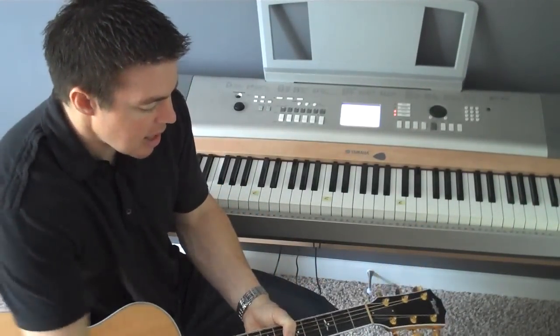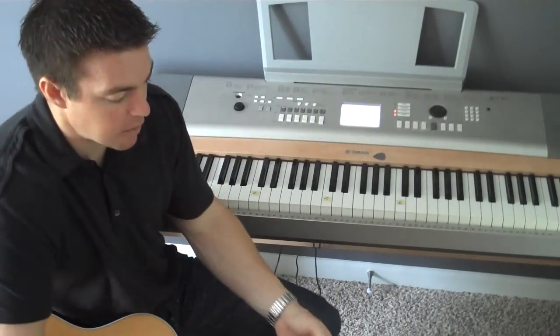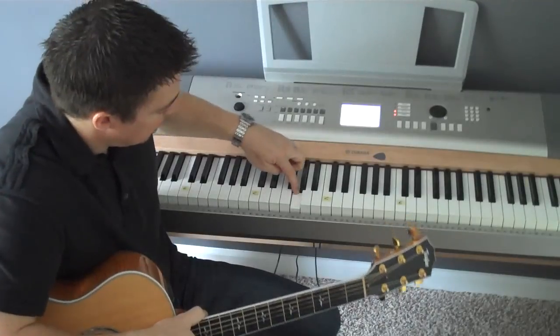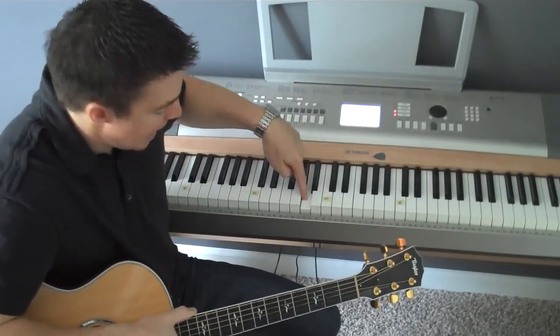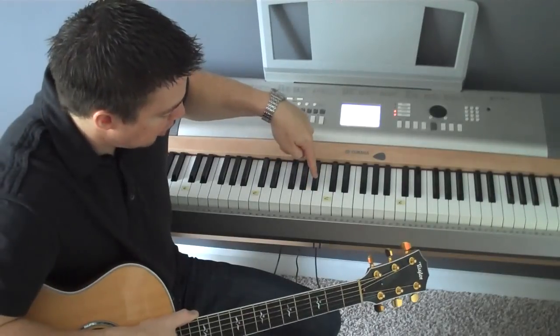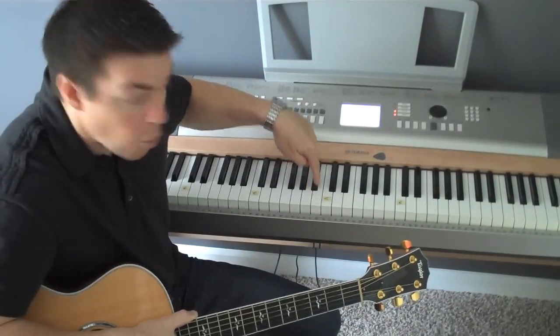So, no capo, your chords are G. Capo 1 is G sharp. Capo 2, A. Capo 3, A sharp or B flat.